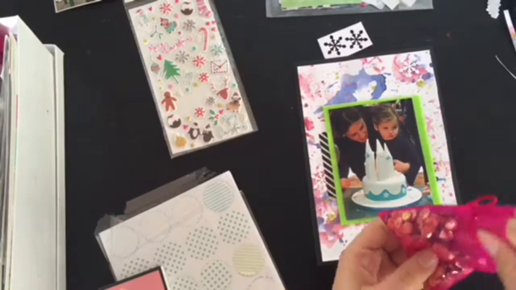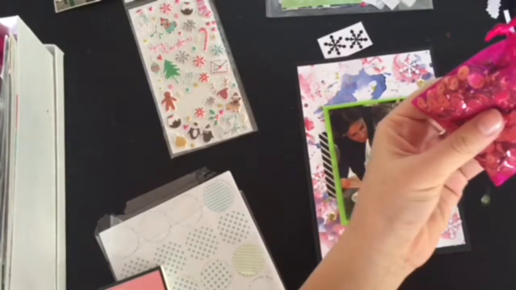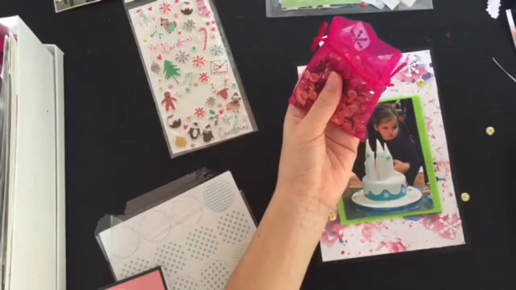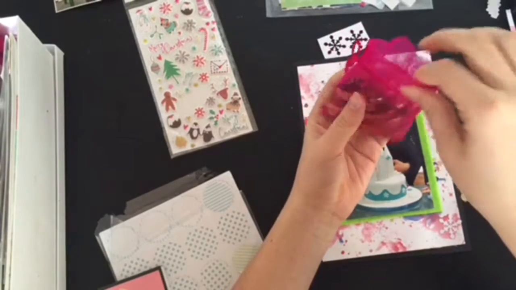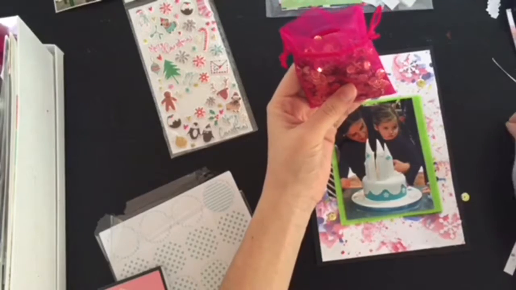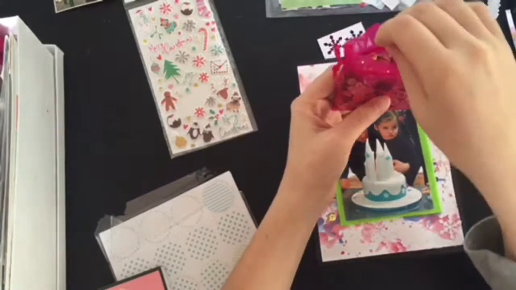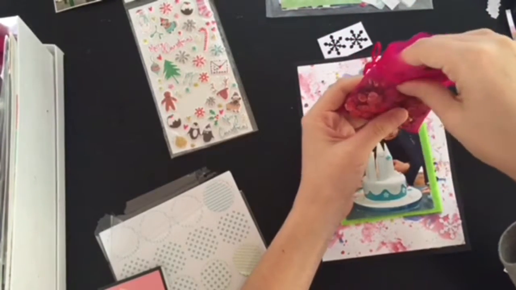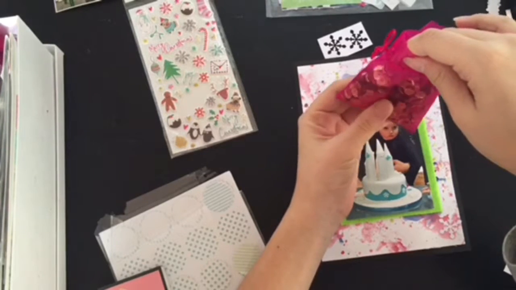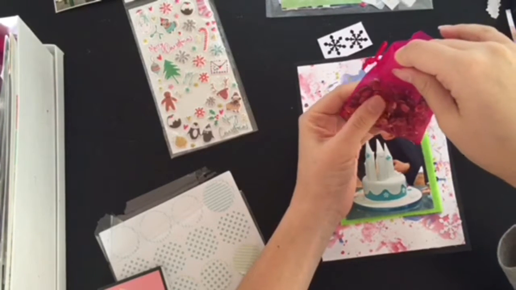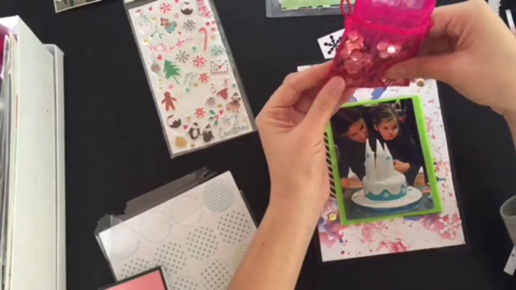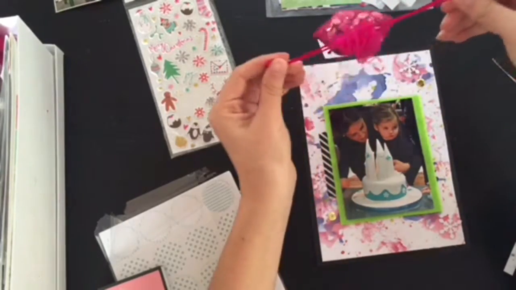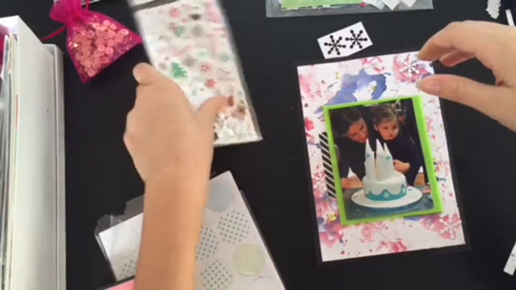See, look, I have like 300 in there. And I use max 2 on each layout. And this was like half of the box. I gave the other half to my sister. Oh my god, just look at all these sequins. Anyway, moving on.